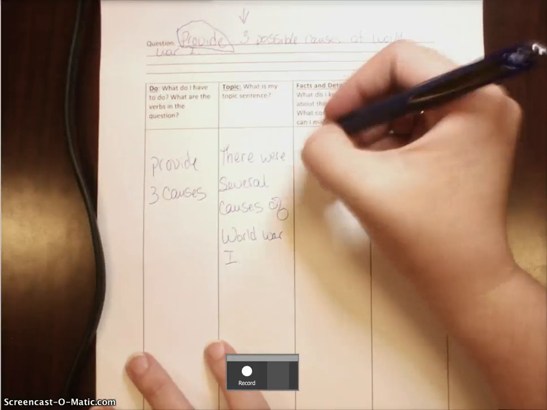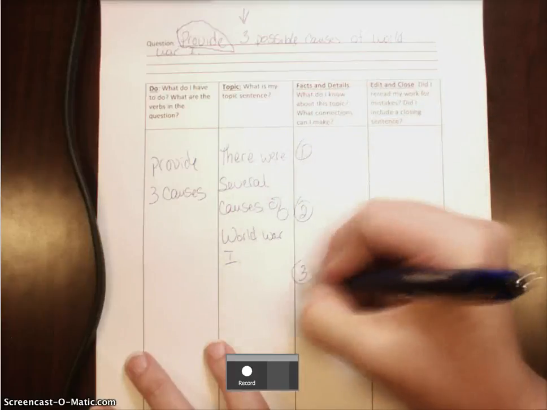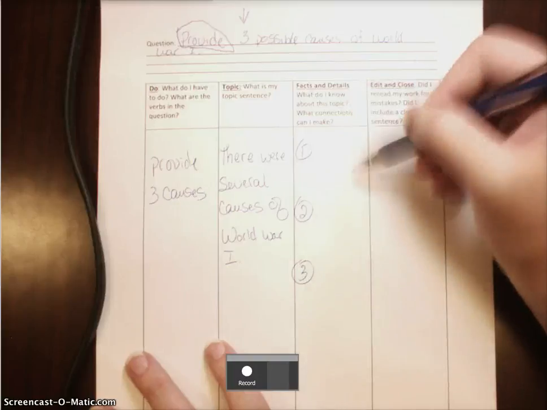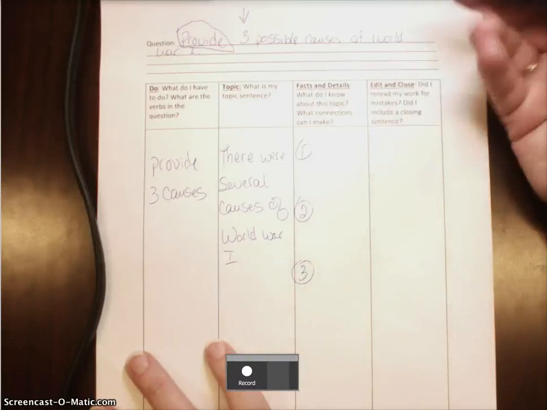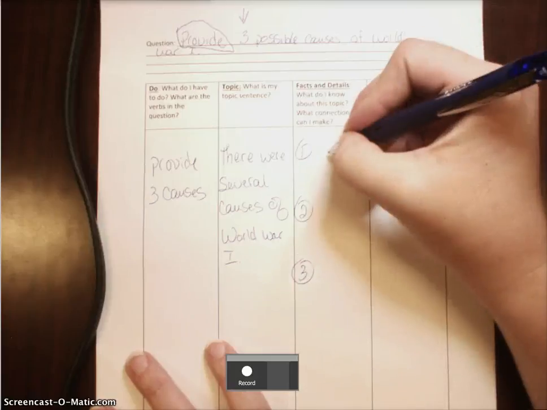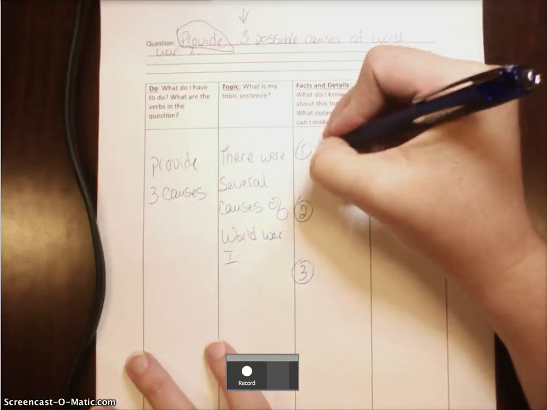Now you get into the what do you know? And you know you have to provide 3 examples, okay? So now you're going to recall everything that you've learned in that class. Well, what were 3 things that you know led to the cause? Well, there was the assassination.